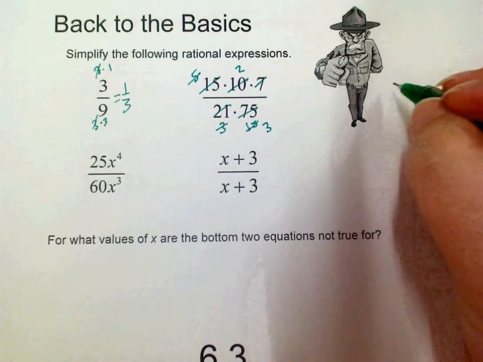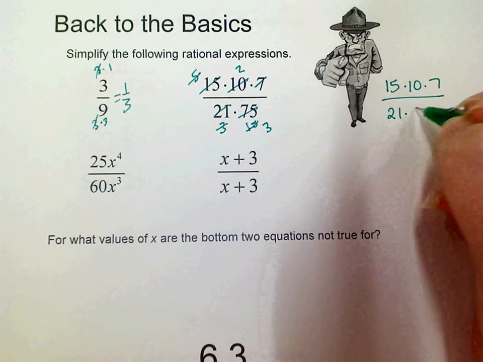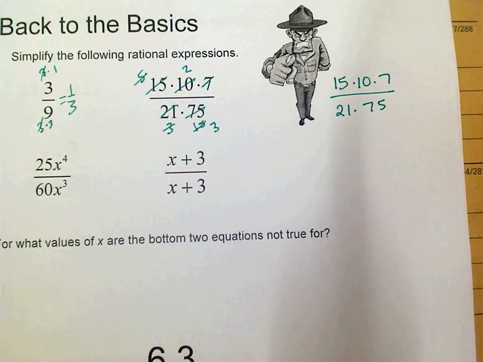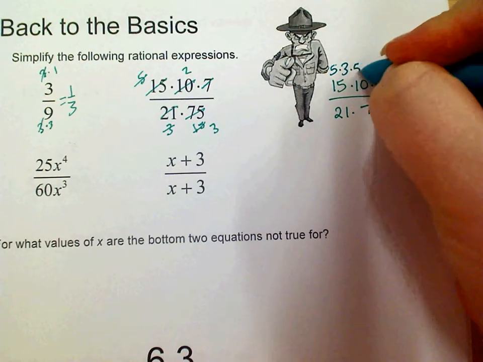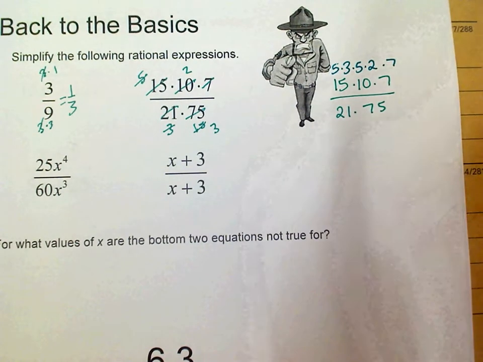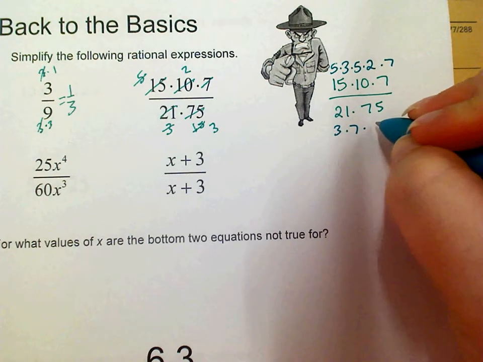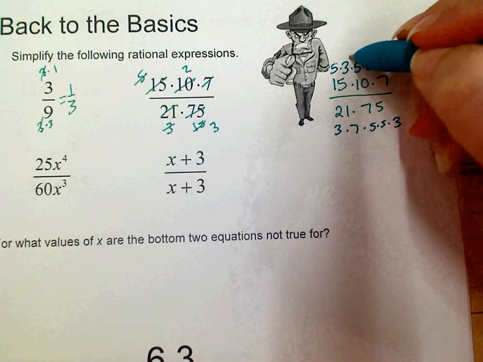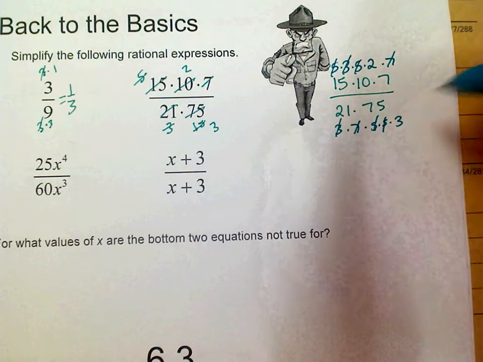So let me tell you how I would have done it. I'd have broken them down and said, this is 5 times 3, this is 5 times 2, this is 7. This is 3 times 7, this is 25 times 3, which is 5 times 5 times 3. So one of those 3's, one of those 3's, the 7 and the 7, 2 5's with 2 5's, 2/3 is the answer.